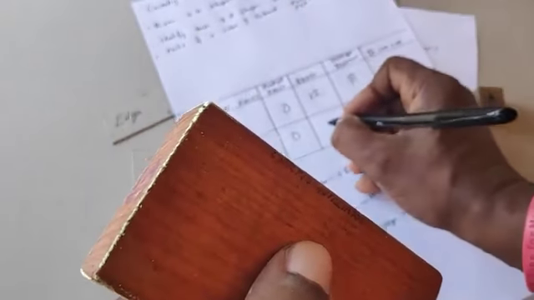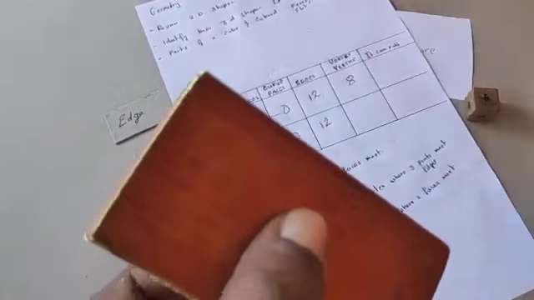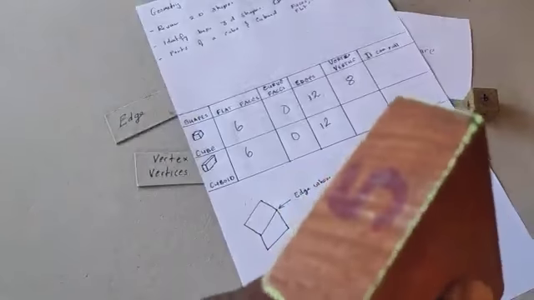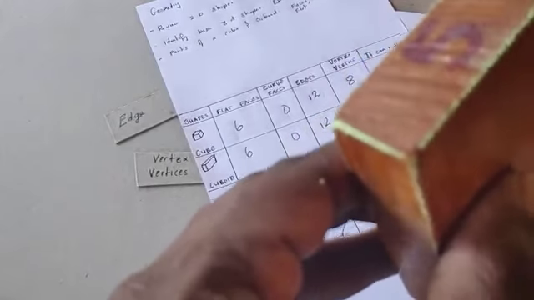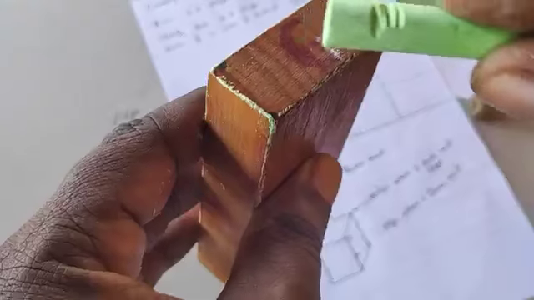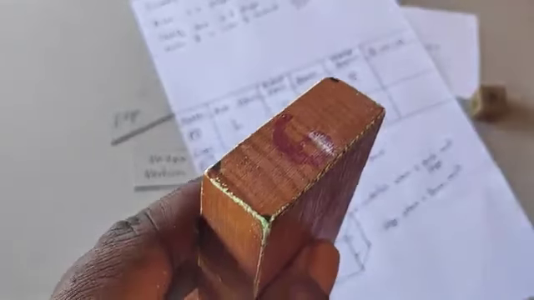Did we cover all? Yes, we did. So it has 12 edges. And vertices, let's count them. 1, 2, 3, 4, 5, 6, 7, 8. It has 8.